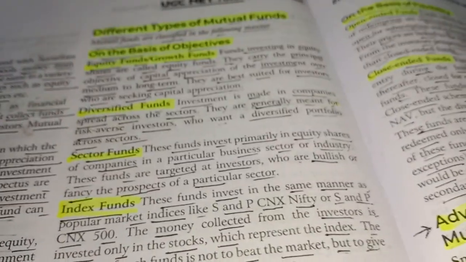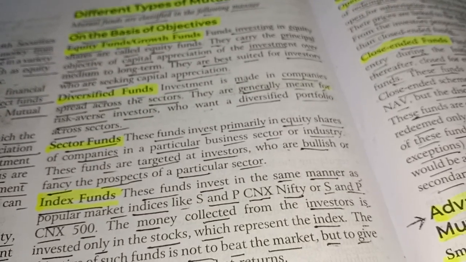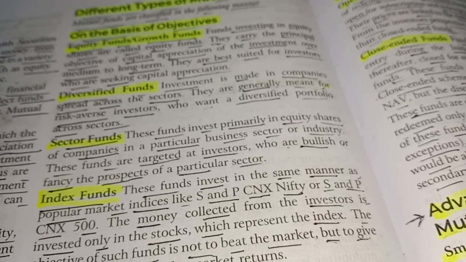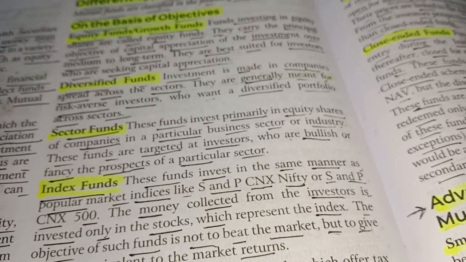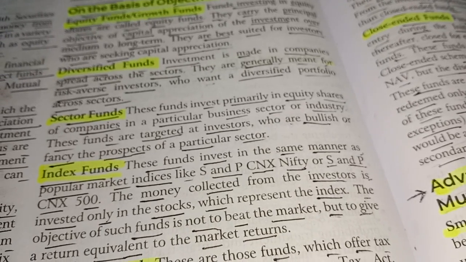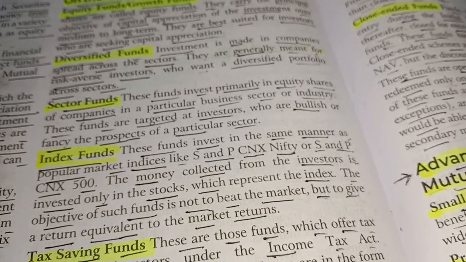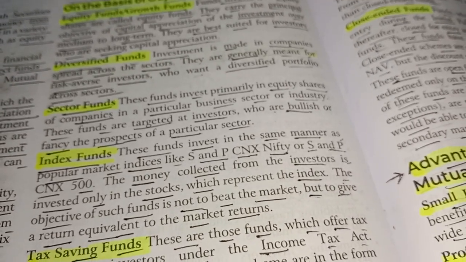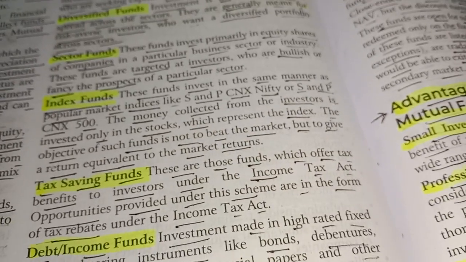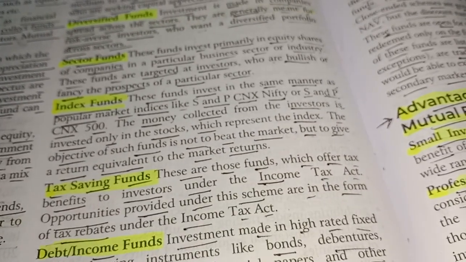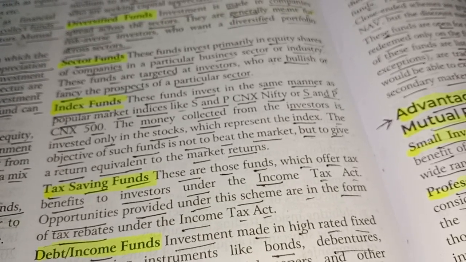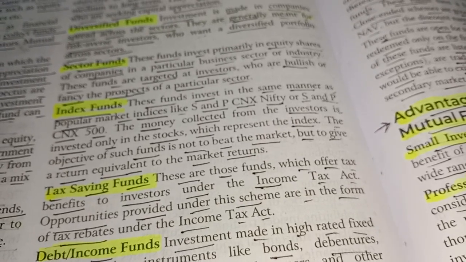Index funds. These funds invest in the same manner as popular market indices like S&P CNX Nifty or S&P CNX 500. The money collected from the investors is invested only in the stocks which represent the index. The objective of such funds is not to beat the market but to give a return equivalent to the market returns. Tax saving funds. These are funds which offer tax benefits to investors under the Income Tax Act. Opportunities provided under this scheme are in the form of tax rebates under the Income Tax Act.